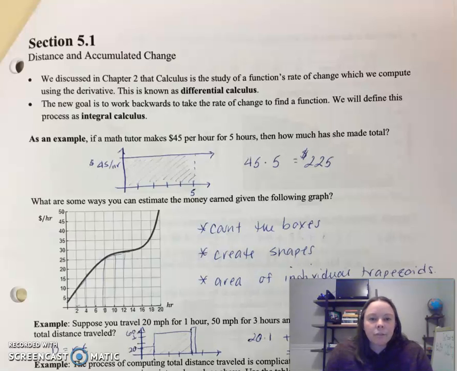Hello, this is section 5.1 for Calc survey, and today we're going to be talking about distance and accumulated change. So back in chapter 2, we did the calculus as a study of a function's rate of change. We computed the slope of the tangent line, which we called the derivative, and that was referred to as differential calculus. So all first semester, all the way up through chapter 4, we were doing differential calculus.